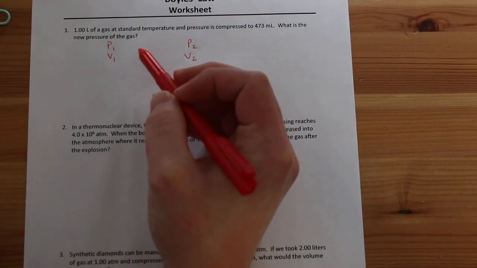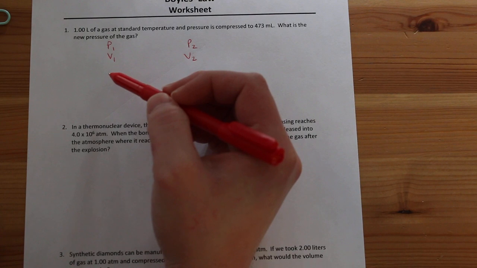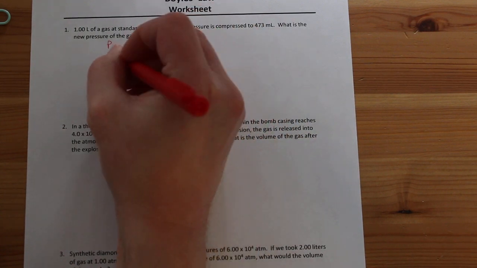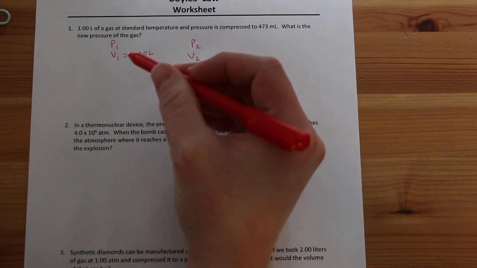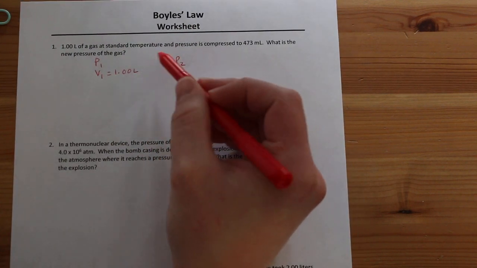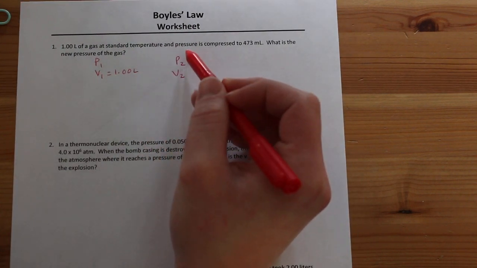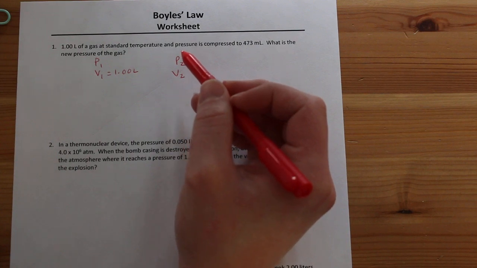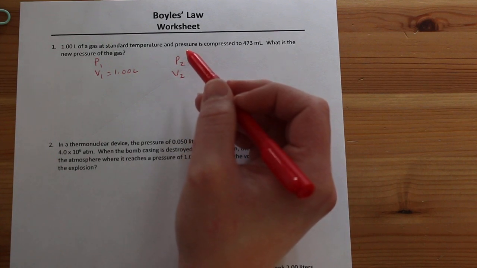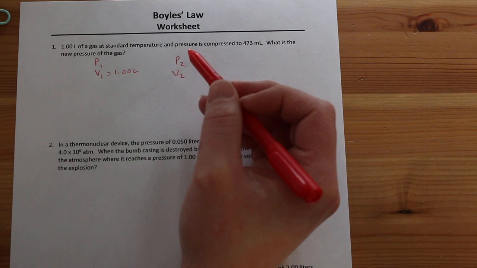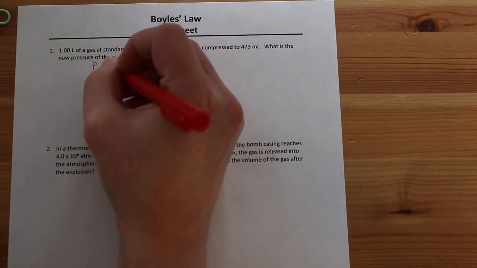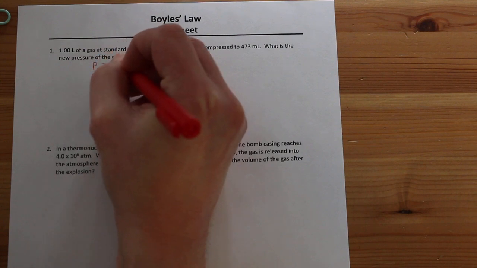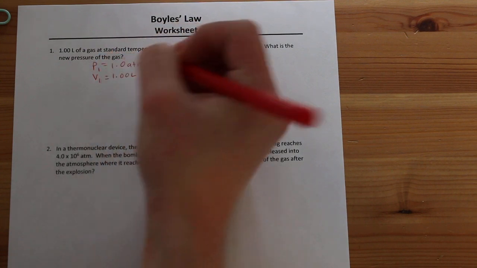It says 1.0 liters of gas, so that's going to be our V1. And it says that it's at standard pressure. Remember, this question didn't actually give us what the initial pressure is, but it's telling us that the gas is at the standard pressure, which hopefully we remember is 1.0 atmospheres.